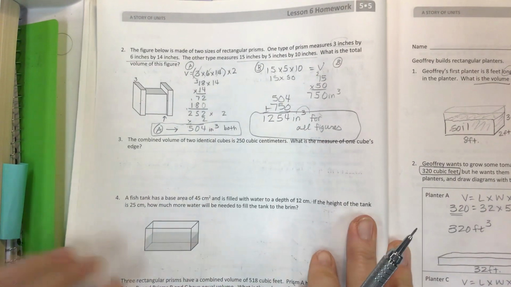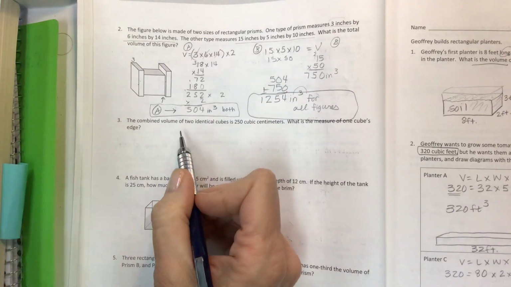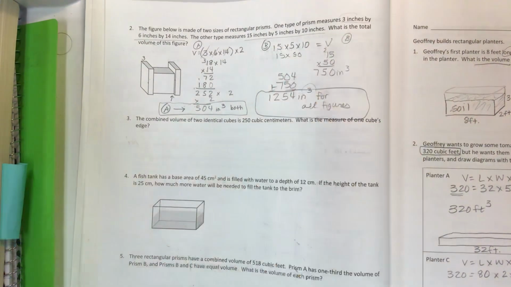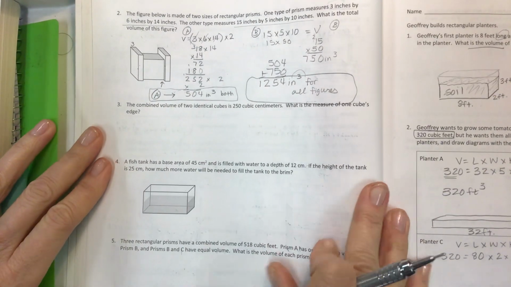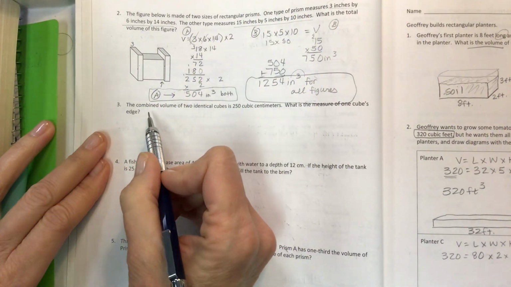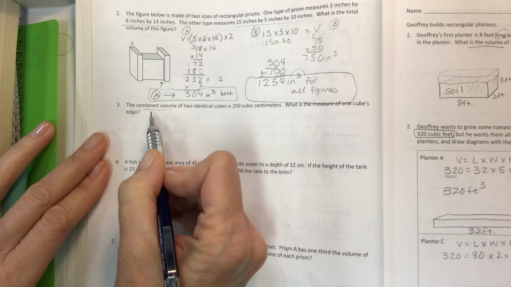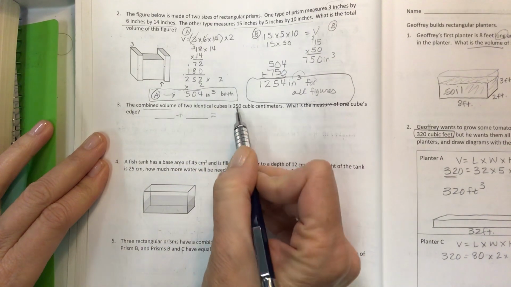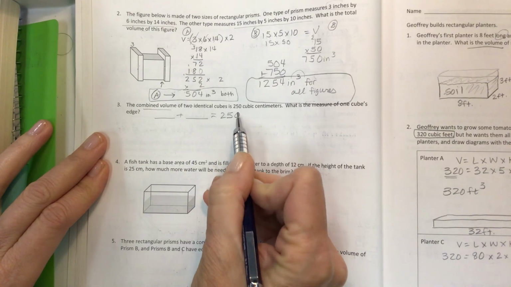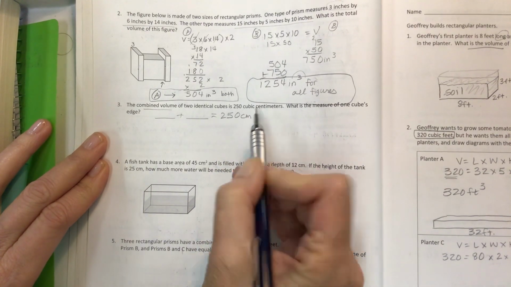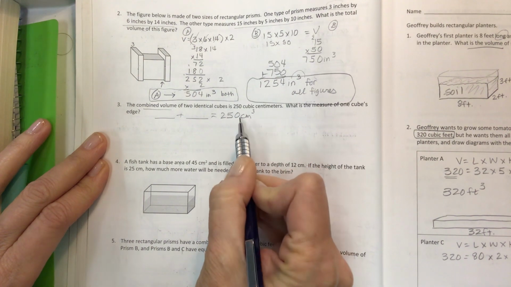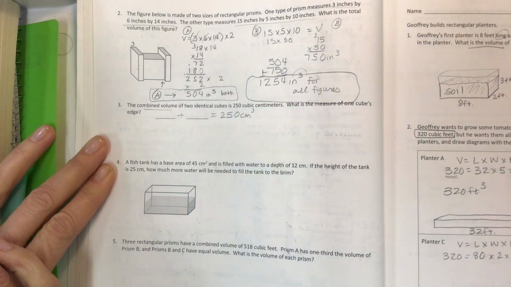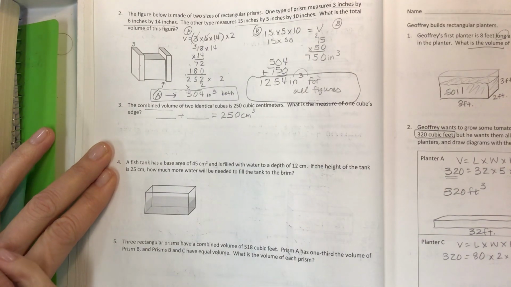All right, next one. The combined volume of 2 identical cubes. Oh, this one's hard for most kids. This whole thing is hard for most kids, so don't feel bad if you're struggling. The combined volume, that means they put it together, of 2. So volume plus volume equals 250. Cubic centimeters is written like this in the abbreviated format. What is the measure of 1 cube's edge? Holy moly, are you kidding me?